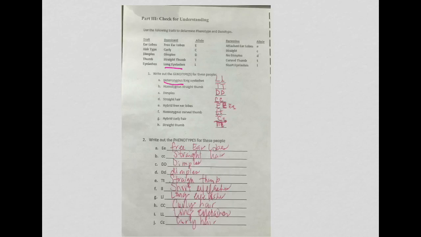Homozygous straight thumb. So looking here, here's your straight thumb. The allele is T, and it says homozygous. We know that is dominant, so you should have had 2 capital T's, okay? Next one are dimples. So it just says dimples here. So we know that dimples are a dominant trait, so you should have had capital D, capital D. Straight hair. So curly hair is dominant over straight hair. So if it says straight hair, then it should have been 2 lowercase c's, okay?